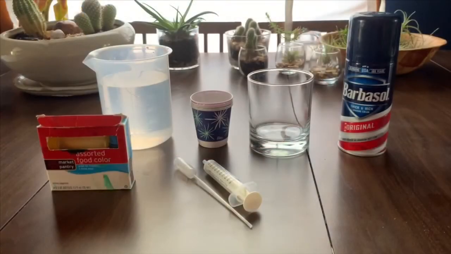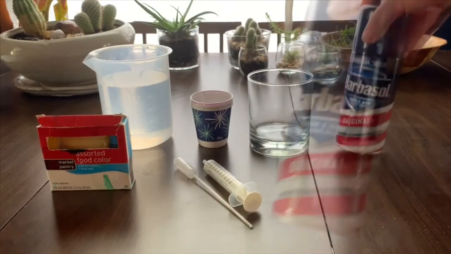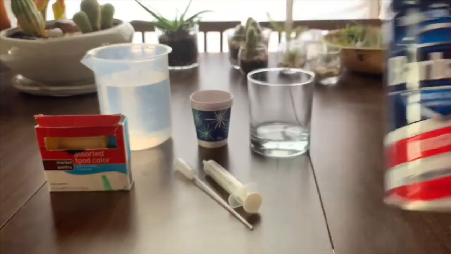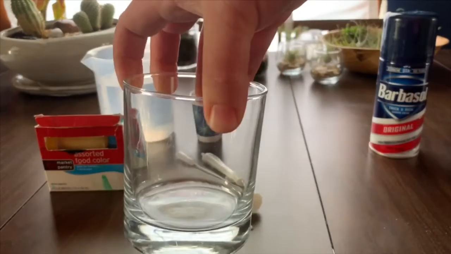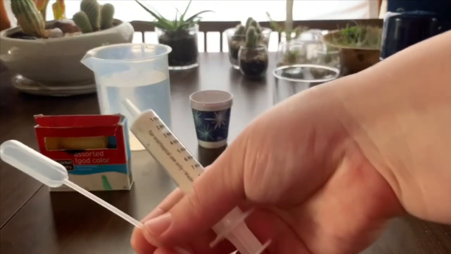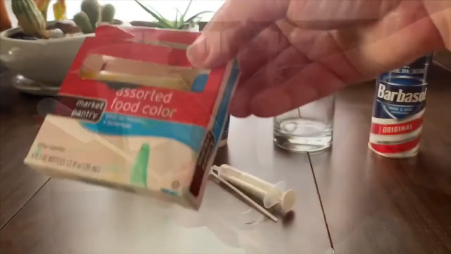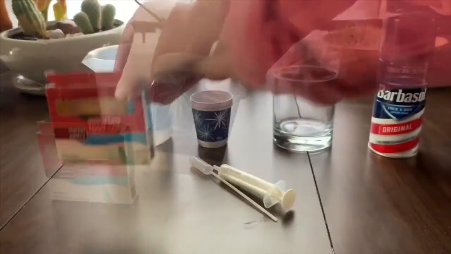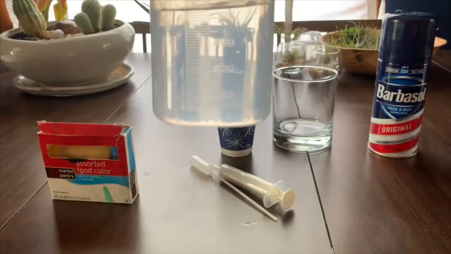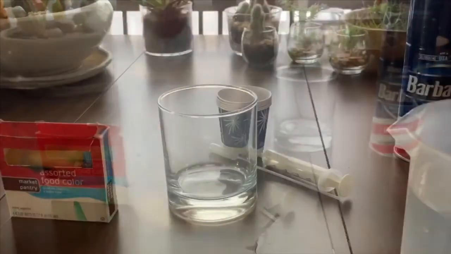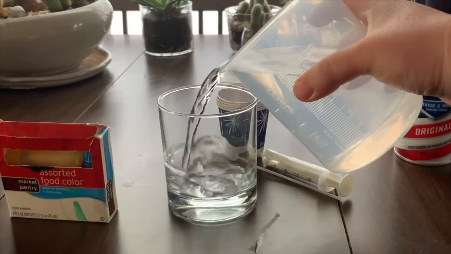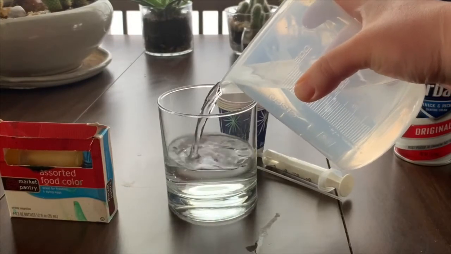For this experiment, you will need shaving cream, a glass, a syringe or a pipette, food coloring, Dixie cups, and some water. First, fill your glass with water. Cold water works best.